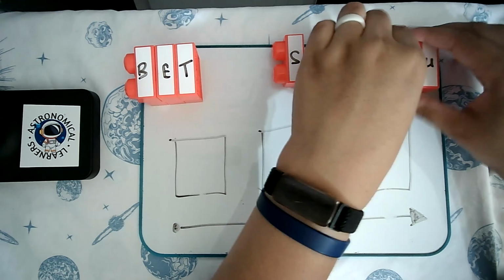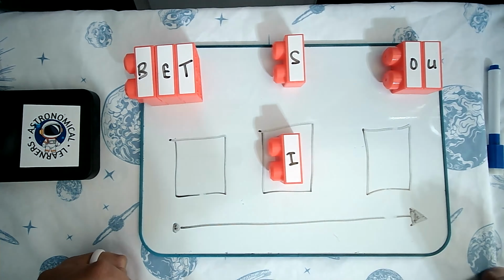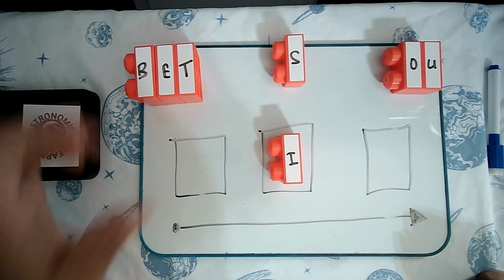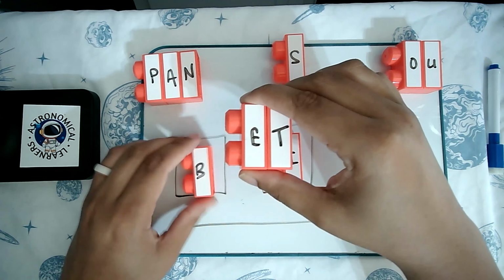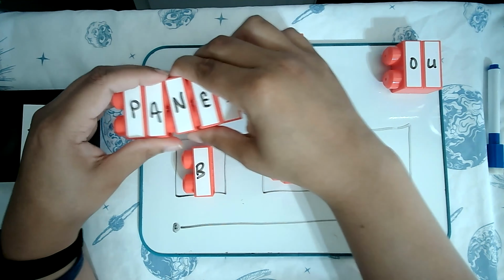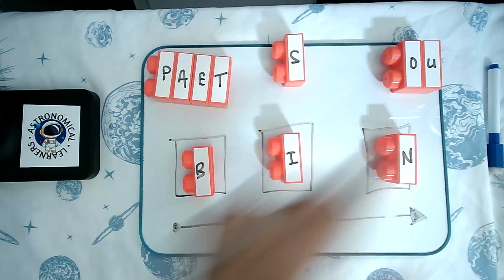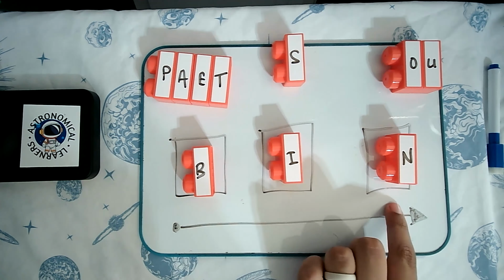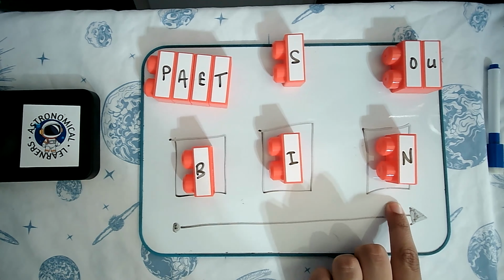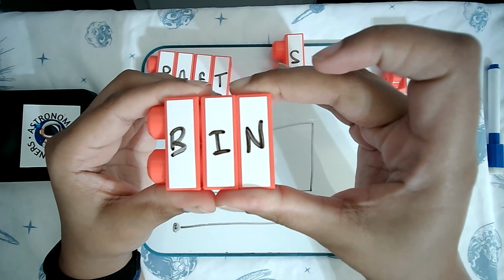All right, now we only have the S left, so we're going to have to steal from over here. So let's put the I in the middle, and let's take the N from over here, and we have a new word. Ready? B-I-N. Bin. Now we have a new word. Bin.